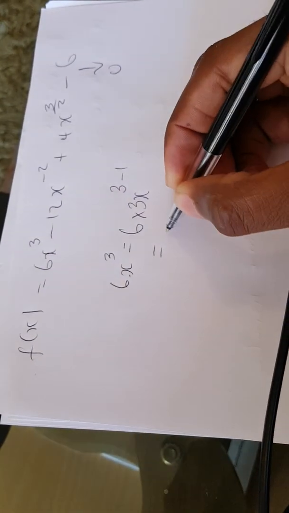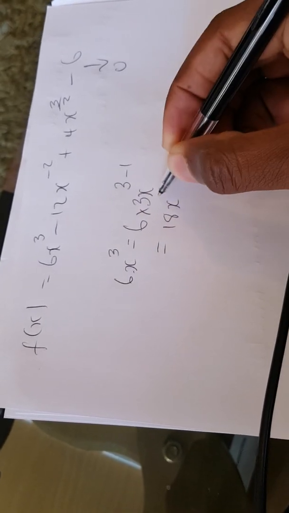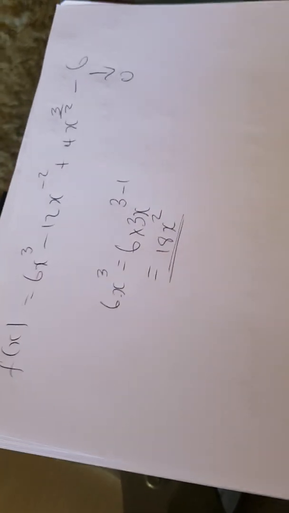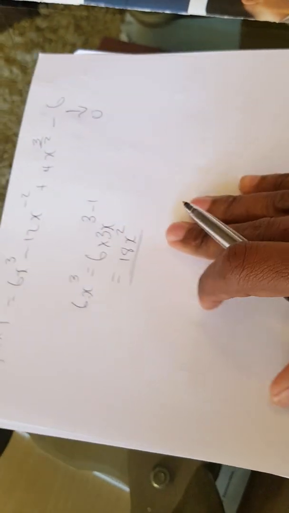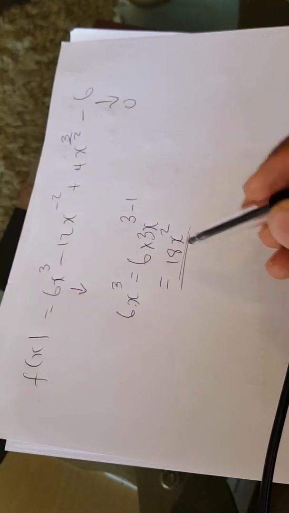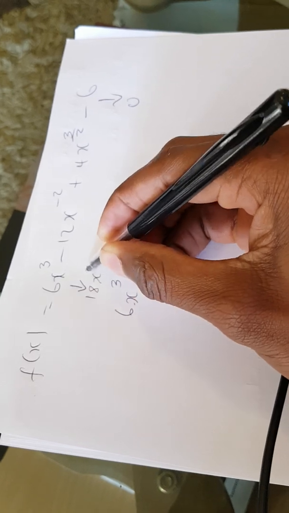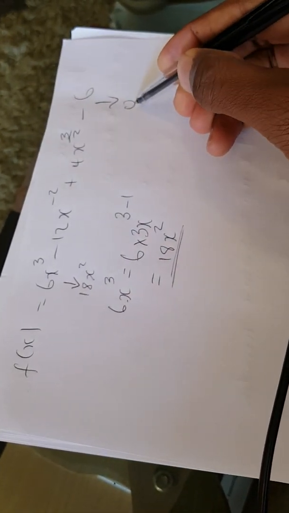So it's going to be 6 times 3x, which is 18x to the power of 2. So here we got 0, here we got 18x to the power of 2.